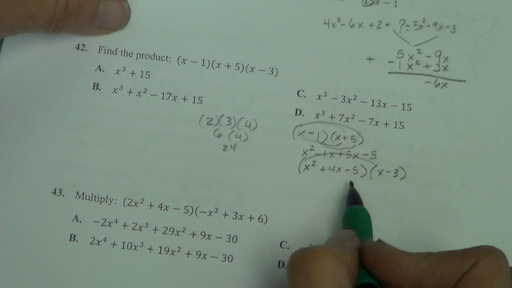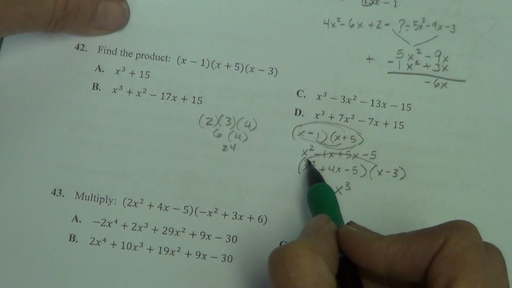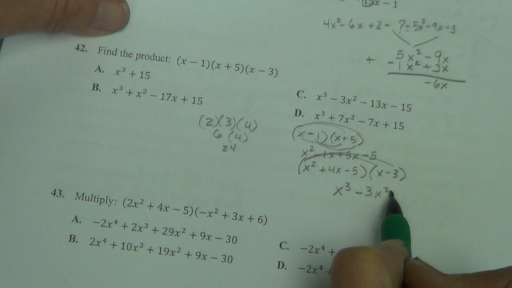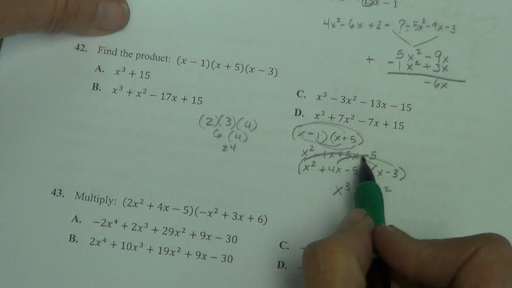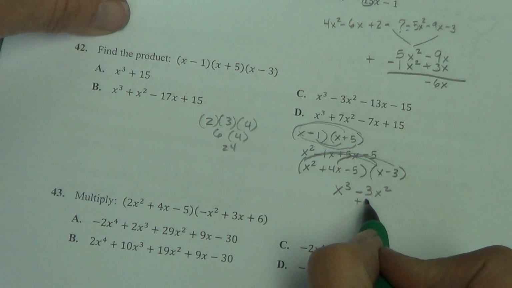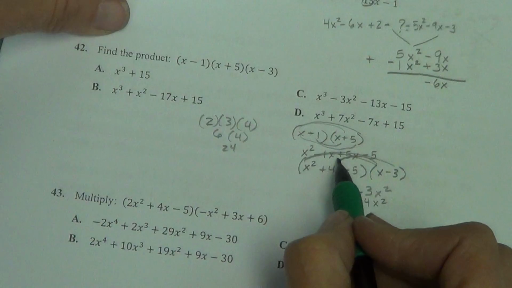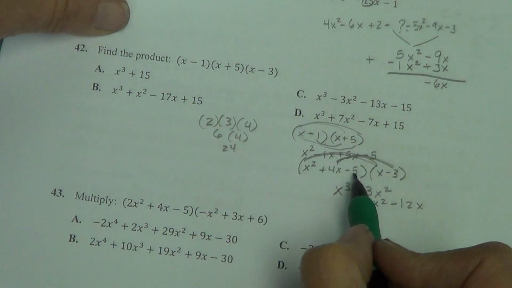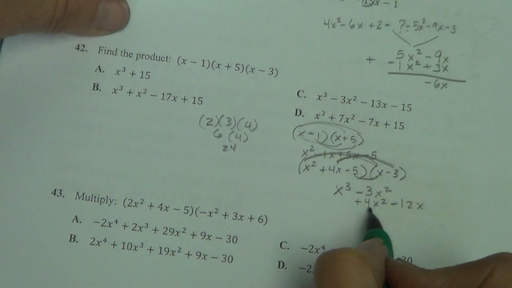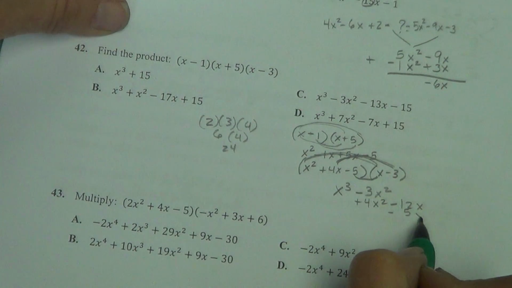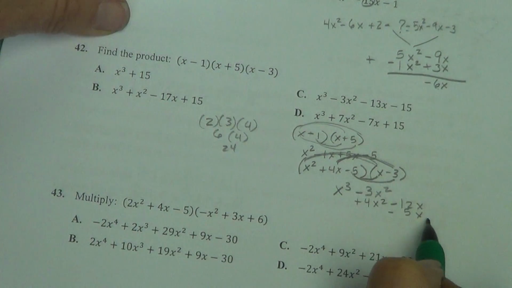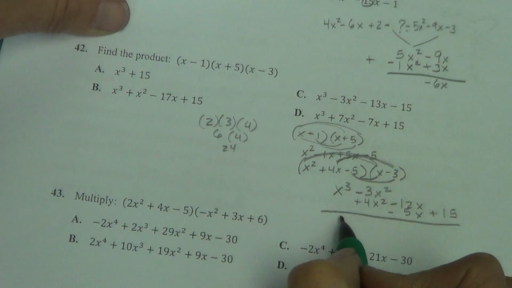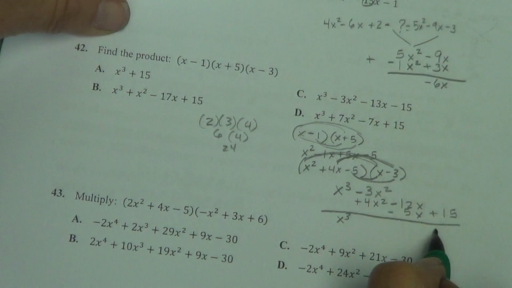X squared times x would be x cubed. X squared times negative 3, negative 3x squared. 4x times x would be 4x squared. 4x times negative 3 would be a negative 12x. Negative 5 times x is negative 5x. Negative 5 times negative 3 is positive 15. Well, we can tell on the ends we're going to have an x cubed and a positive 15.